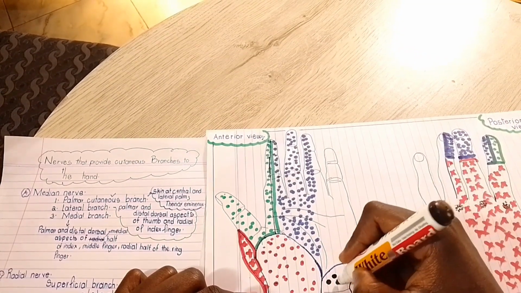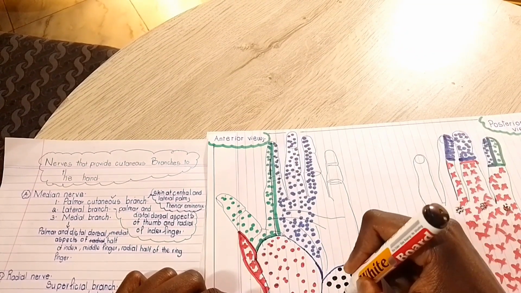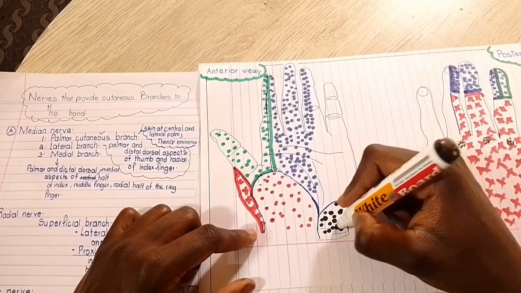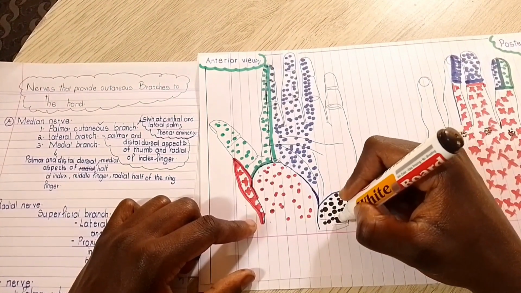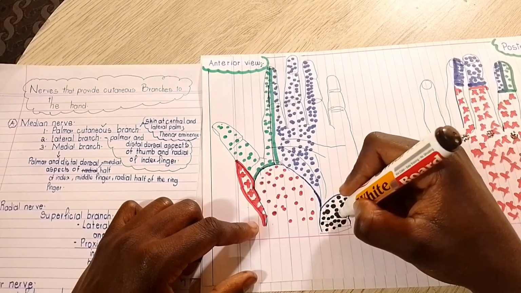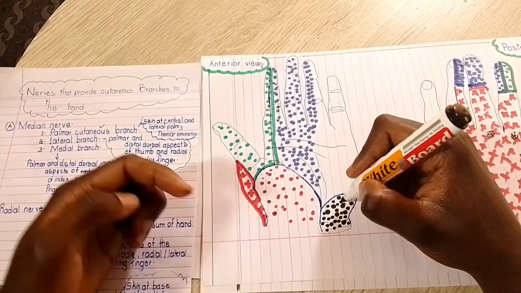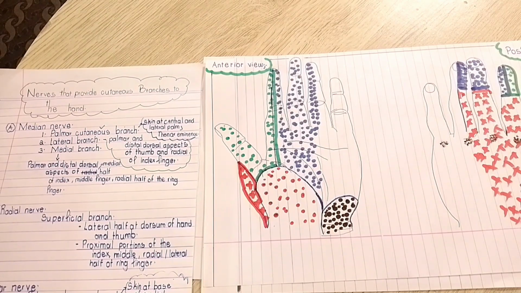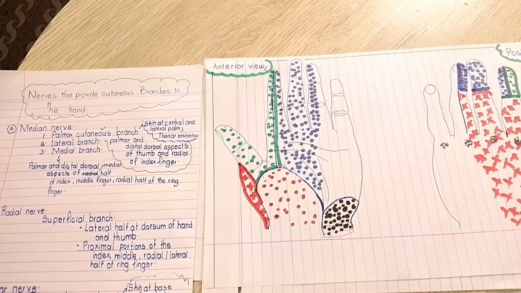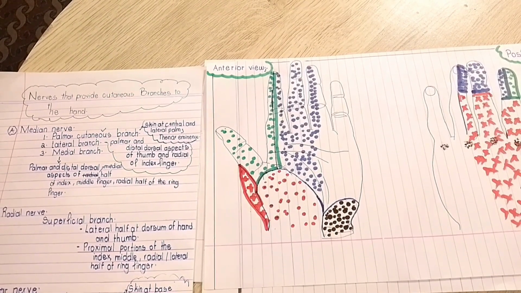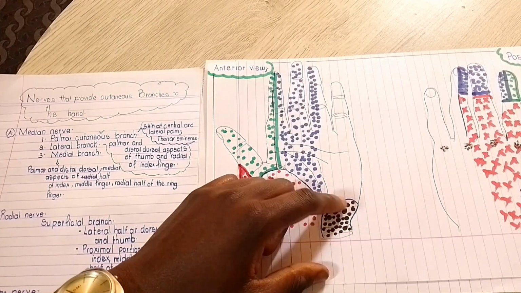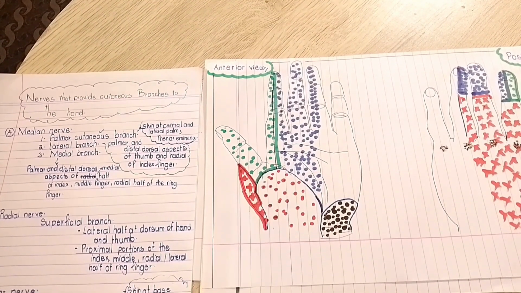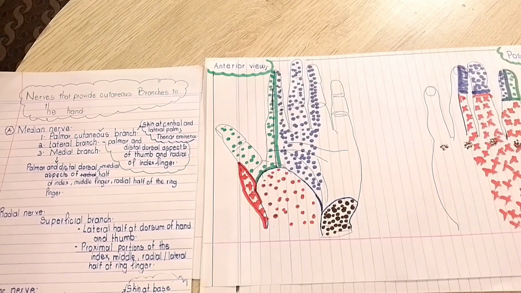So this area here at the base of the medial palm, overlying the medial carpus, is innervated by the palmar cutaneous branch of the ulnar nerve. So now let's look at the superficial branch.